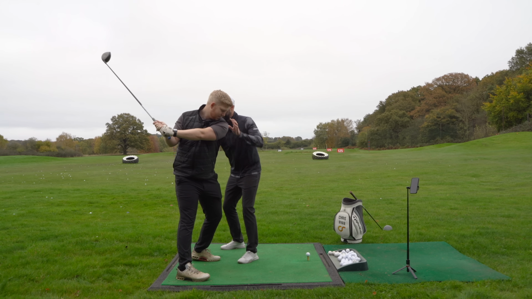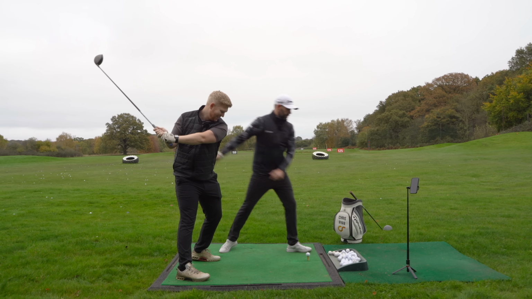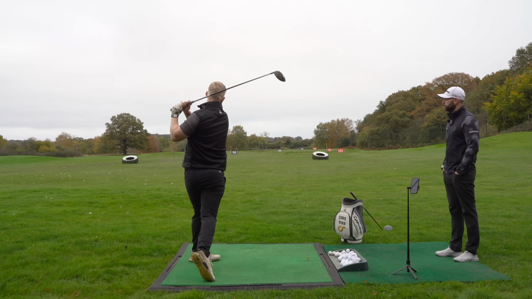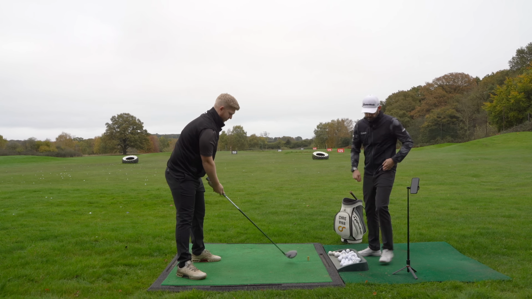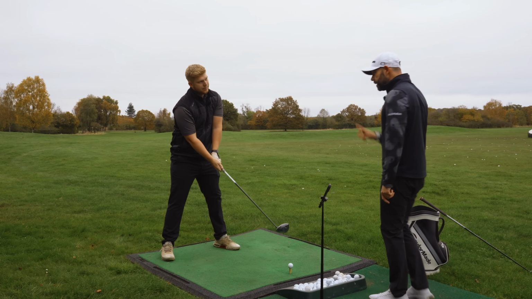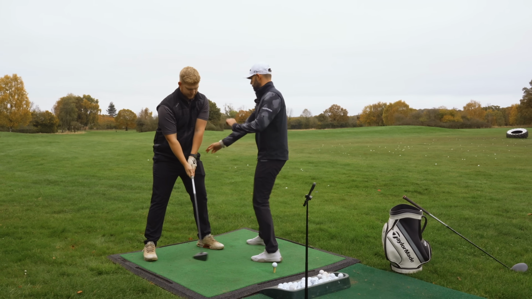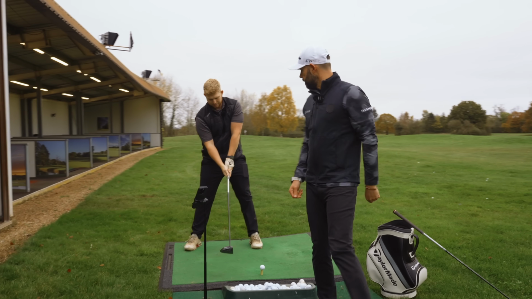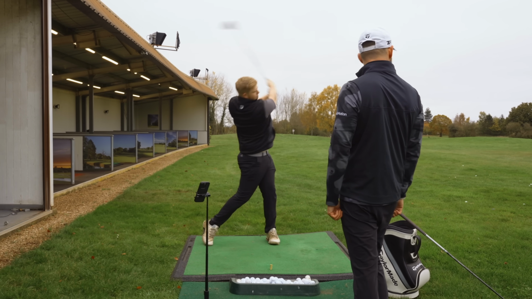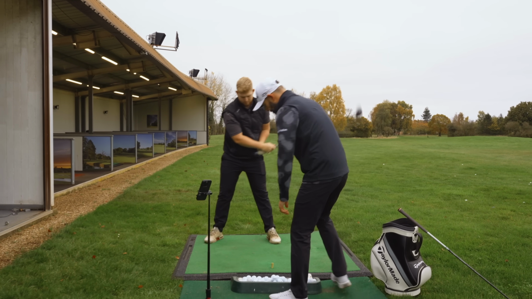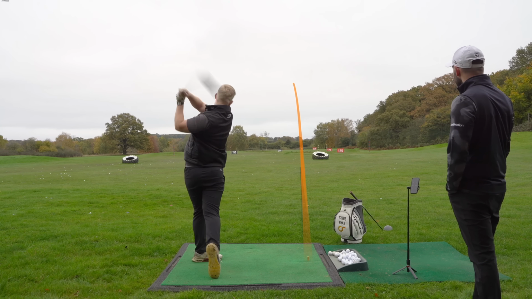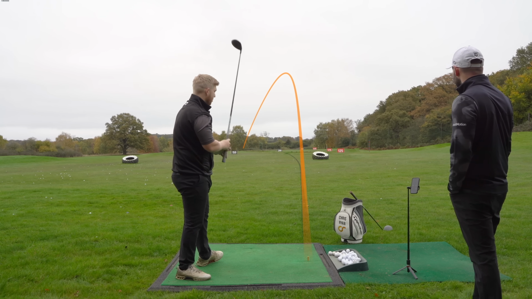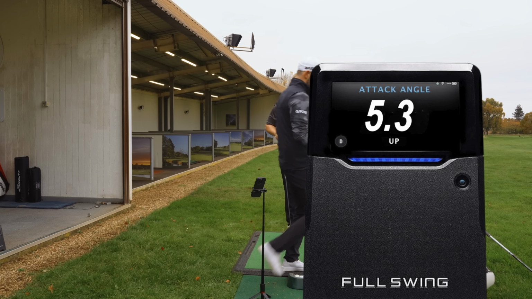Okay. So I'm going to basically jump in and see if I can kind of help you. Good. I like it. Excellent. That was good. Didn't middle it, obviously. Okay, so backswing and hold it. Beautiful. Good. Just clip it. Good. Little draw. Yeah. Little draw. Attack angle 5 up.